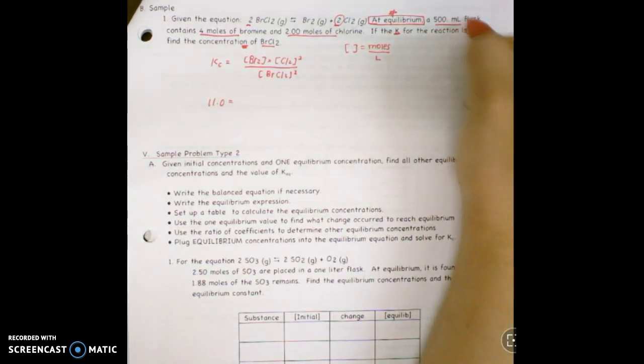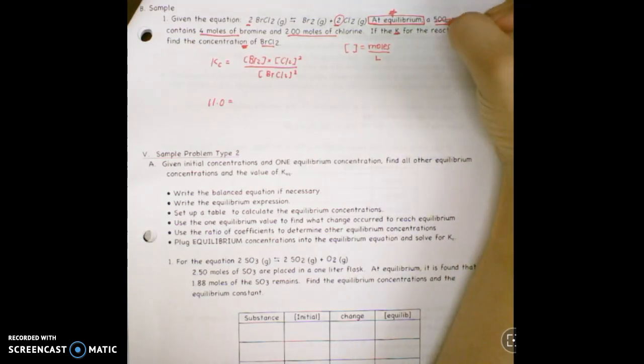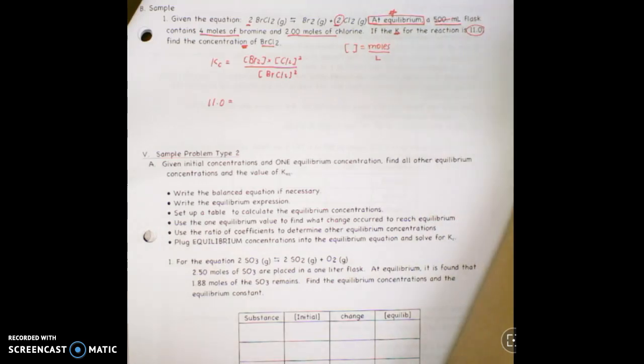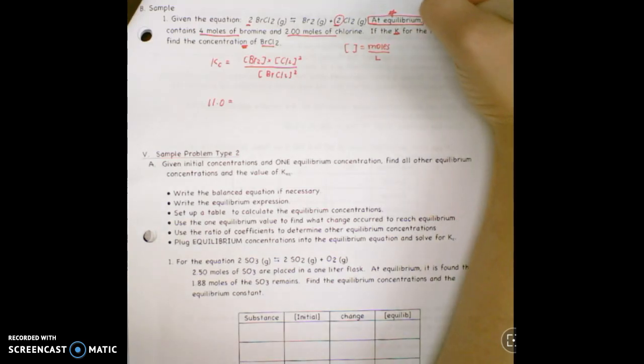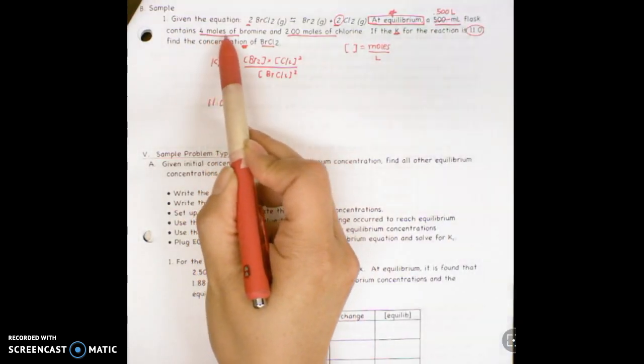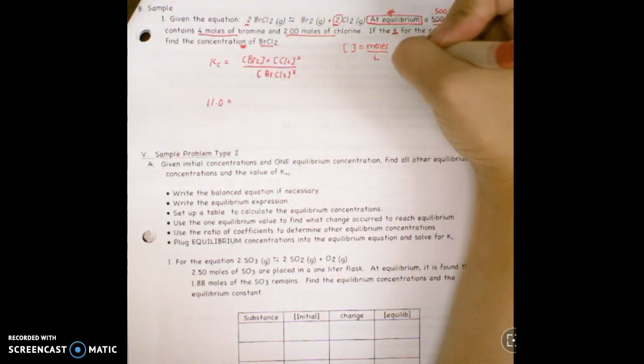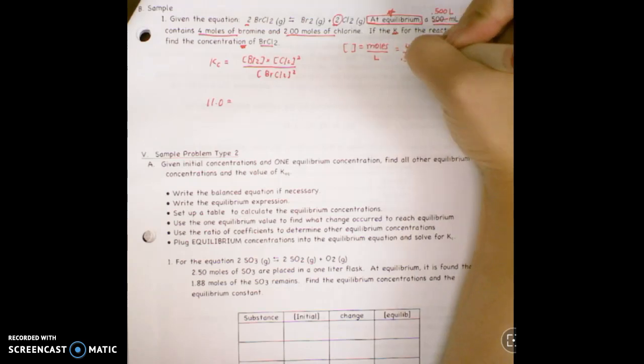And for this, we have a 500 milliliter flask, and let's convert that straight over into liters. It's going to be 3 decimal places over to the left, so we know that this is a 0.500 liter flask, okay? If I have 4 moles of bromine and I'm dividing it by 0.5, so let's do that. We have 4 moles and we're dividing it by 0.5 liters.